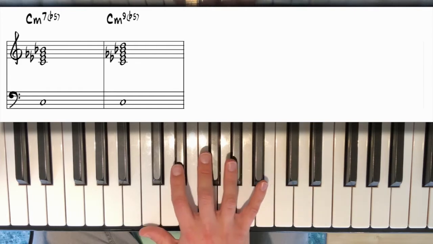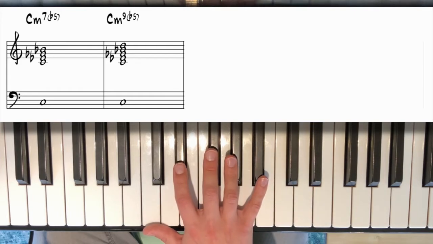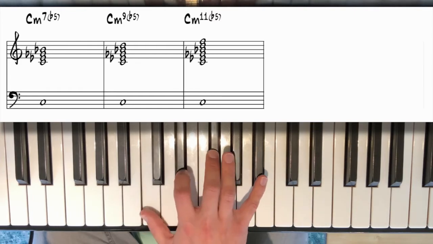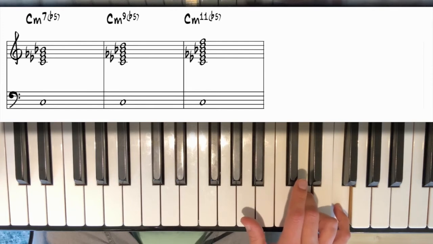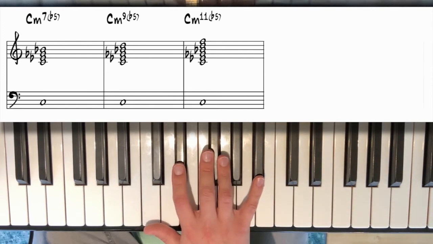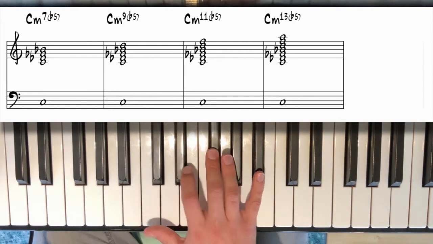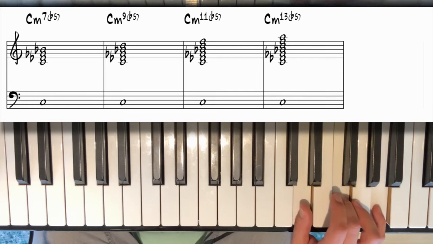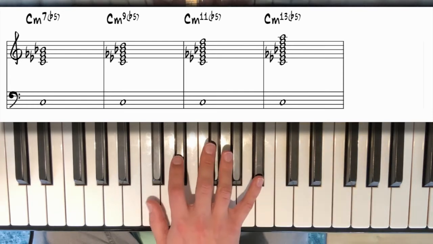Pretty spooky, right? Let's look at C minor 11 flat 5. And C minor 13 flat 5. And then let's go all the way up to the root.